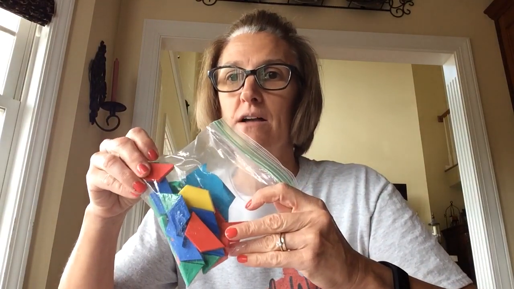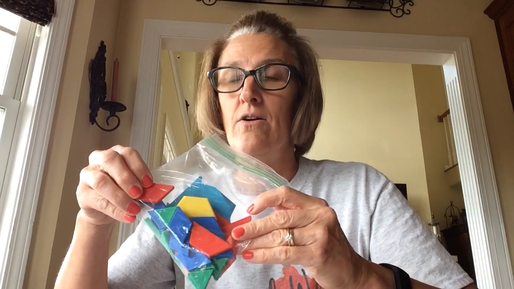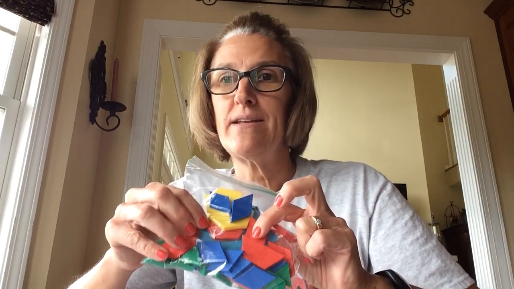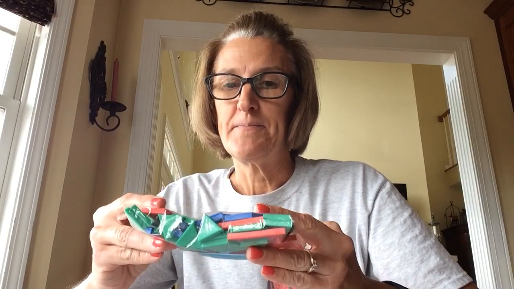If we wanted to create a repeating pattern with these blocks, we could use all red, or we could use all blue, or all green. And then each of these blocks has a distinct color, so it would create a distinct pattern. So you could use them in combination. So you could have a combined pattern like blue, red, yellow, green. So patterns are everywhere, and they're fun to make and they're fun to play with.